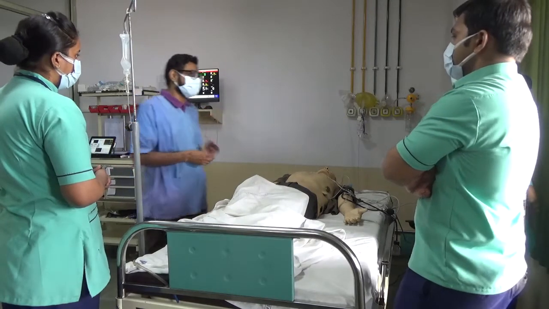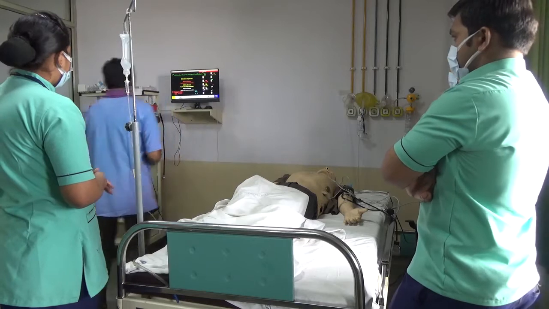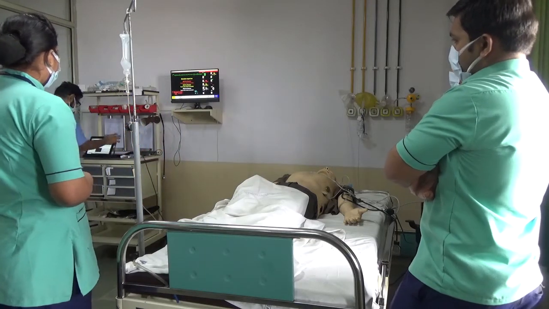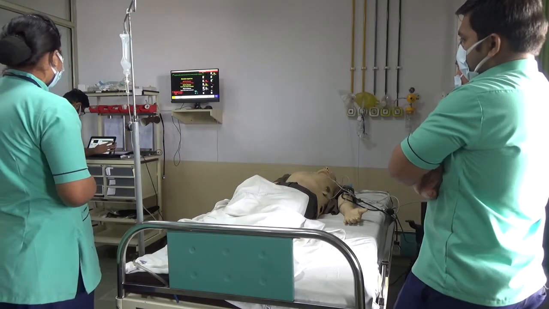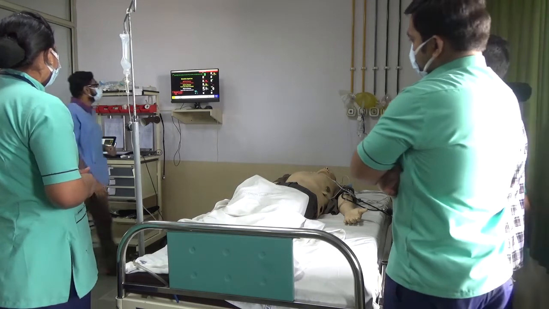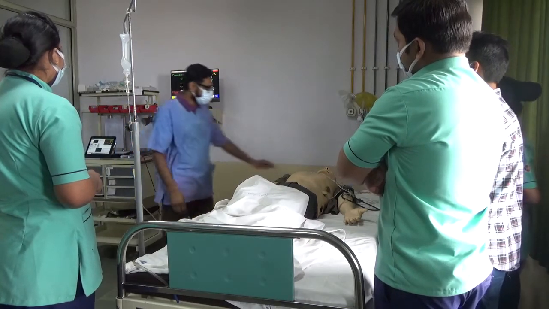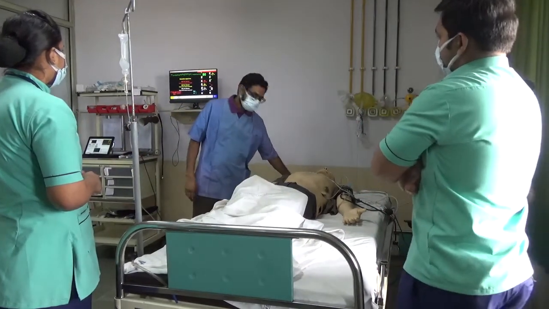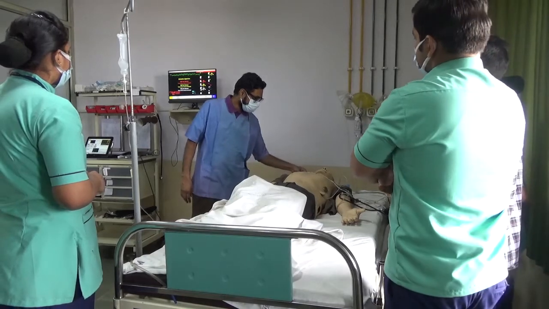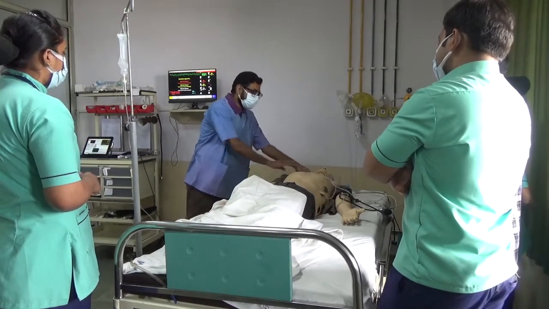Was the rhythm normal sinus? Was it a sinus tachycardia? So this was the initial rhythm. Okay. What is this rhythm? So he had an unstable rhythm. It is VT. And VT with he was conscious.